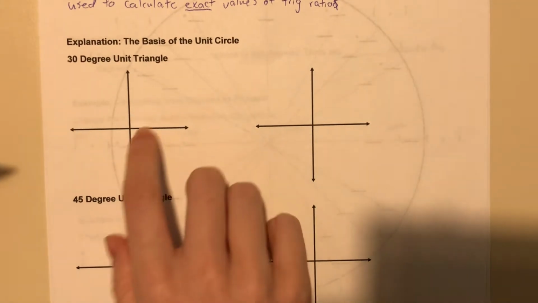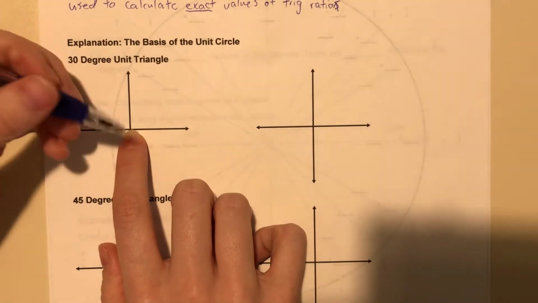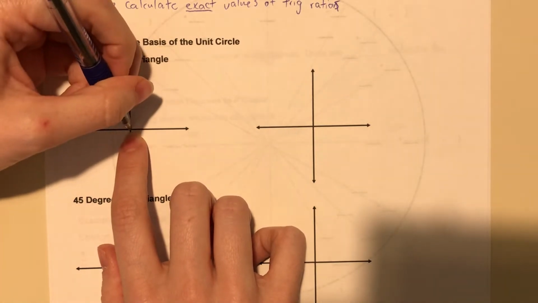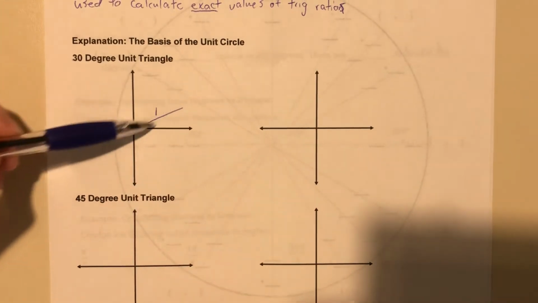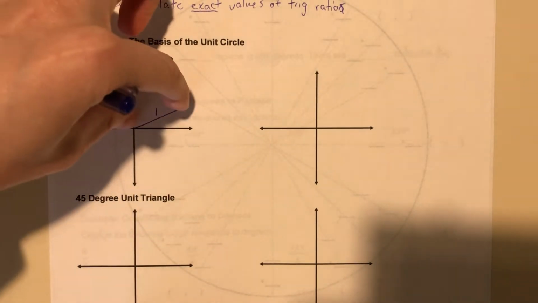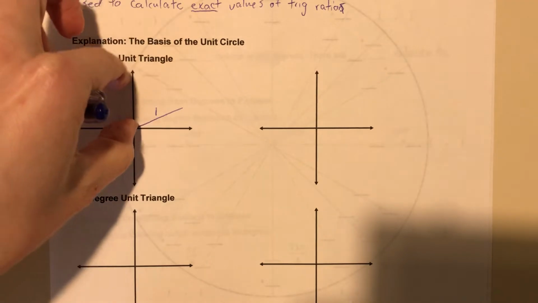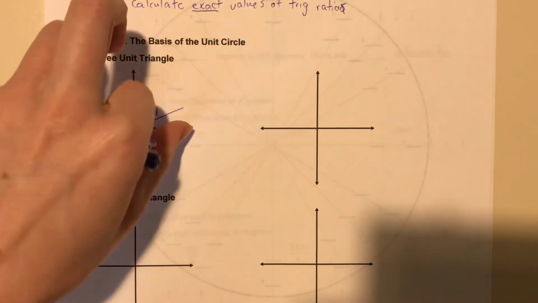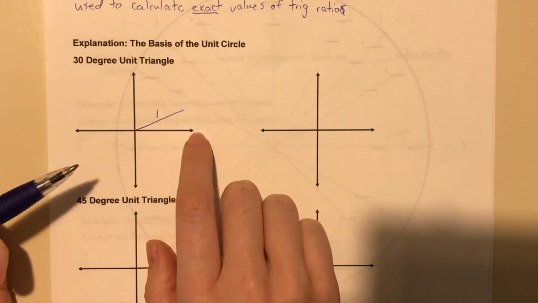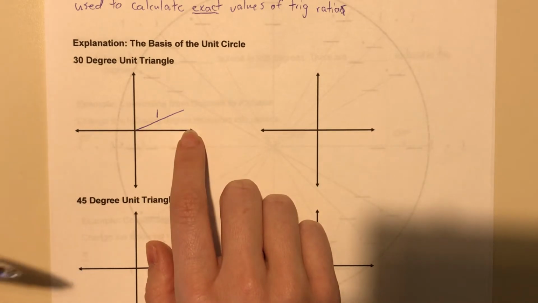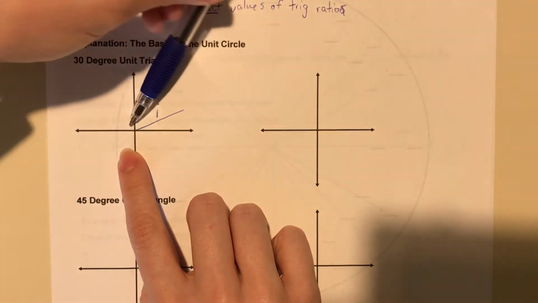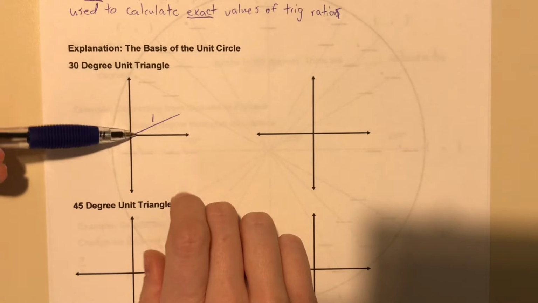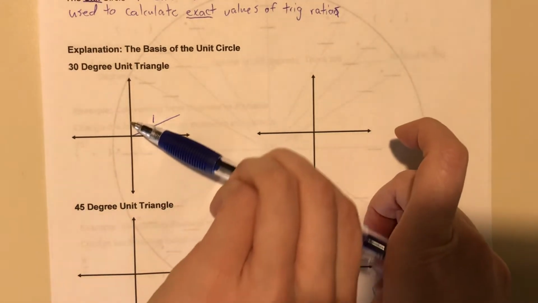The idea of the unit circle is that we start at the origin and we draw a radius of 1, so a radius of length 1. And we're going to take that radius of length 1, imagine it's on a string, and rotate it all around the circle. Starting right here, the positive x-axis is considered to be 0 degrees for the unit circle. So we start at 0 degrees and we rotate all the way around until we get to 360 degrees.